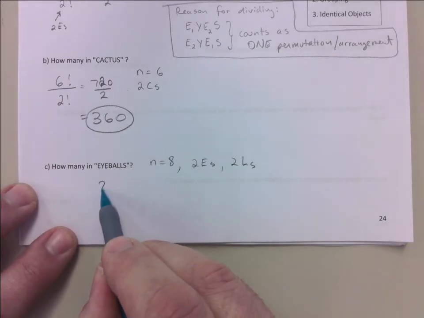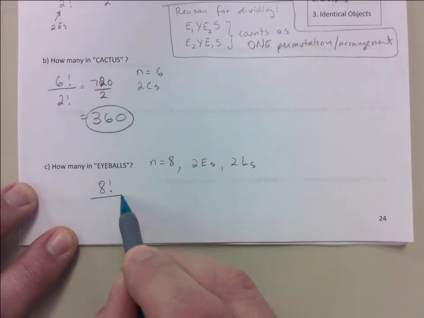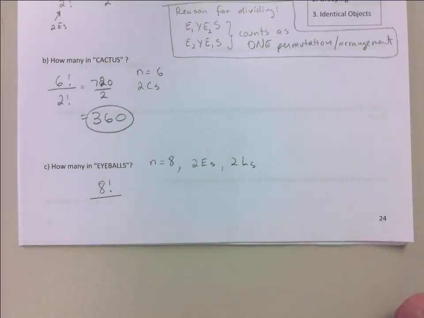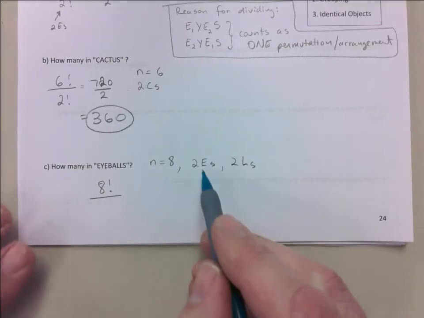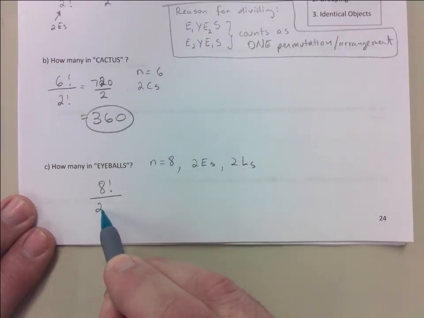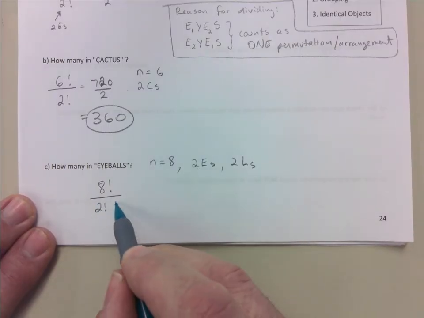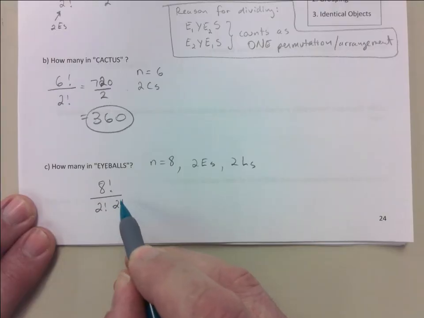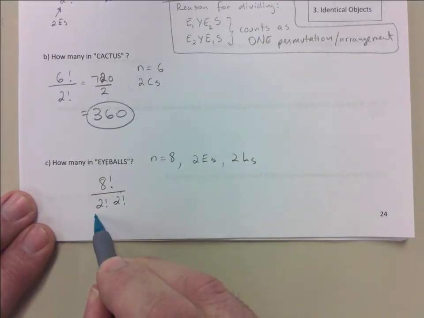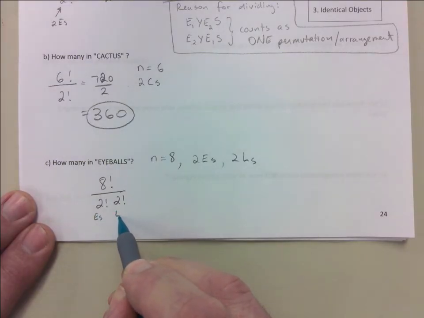So you used to be able to just say, Mr. Erickson, it's just 8 factorial, that's it, right? And I will say, well, it used to be, but times have changed. We have to divide out the 2 E's, and we have to divide out the 2 L's. So these are E's, and these are L's.